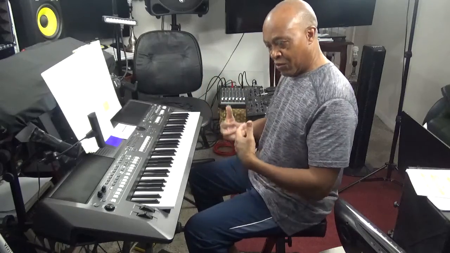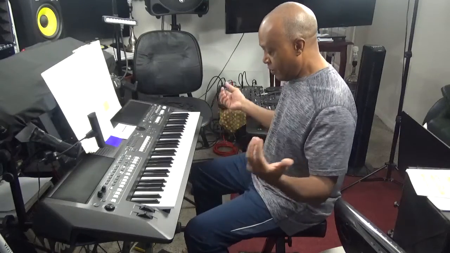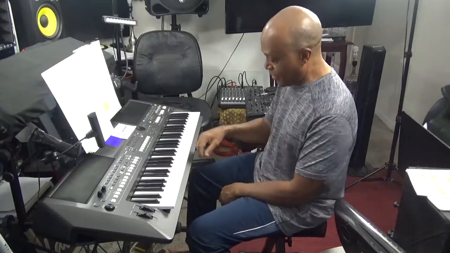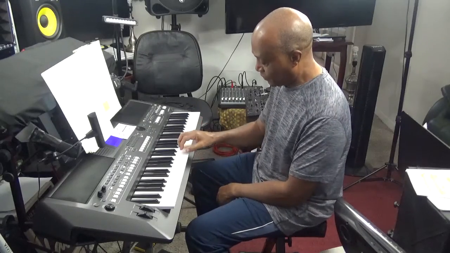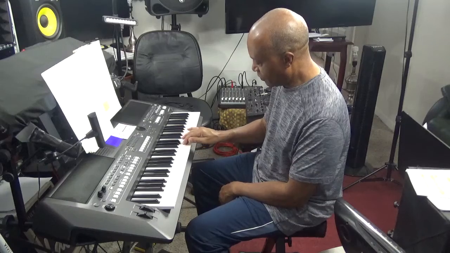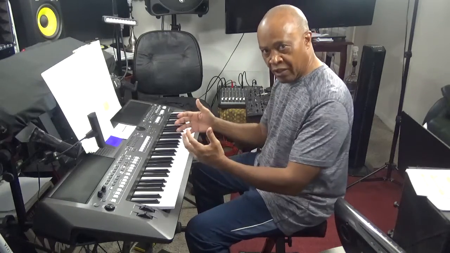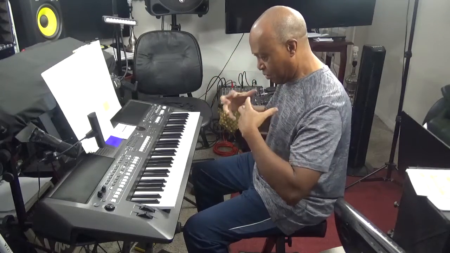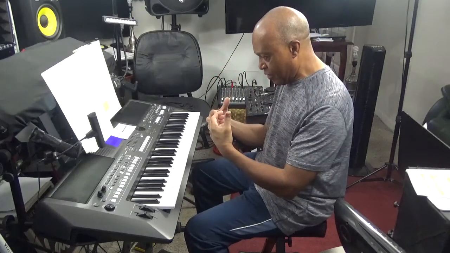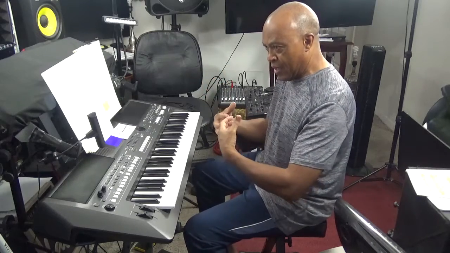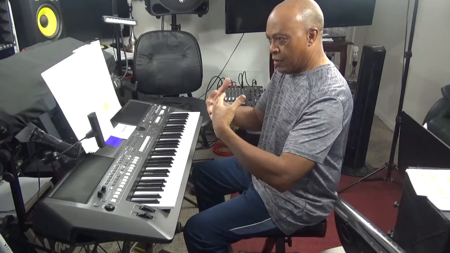That note will not belong to the scale you're playing in. For example, if I'm playing the C major scale, it sounds logical. The structure of the intervals gives you a pleasing sound.